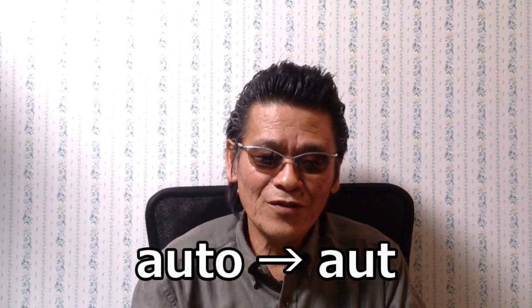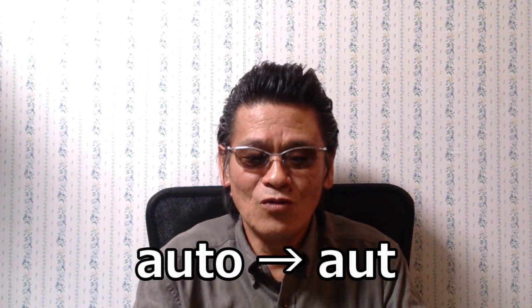So if you read this Romaji, take, right, because we don't have the u anymore, and it becomes it, right, because we don't have the last o, and then out, again it becomes out, right, because we don't have o at the end of the word.